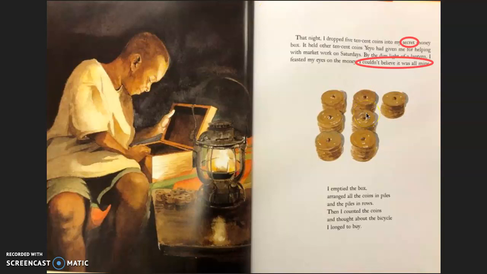He also says, I feasted my eyes on the money. I couldn't believe it was all mine. So this box is very special to him. He was very, very happy that all that money he's worked so hard for is his, and we can see that and we can feel that from this illustration.